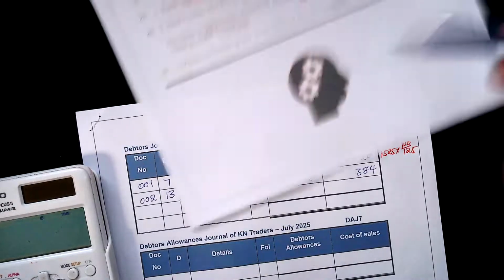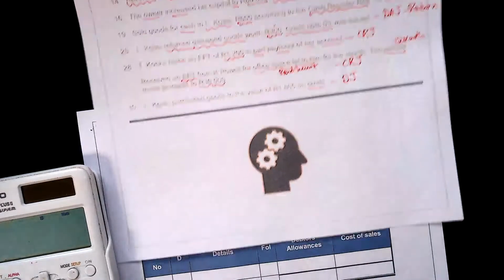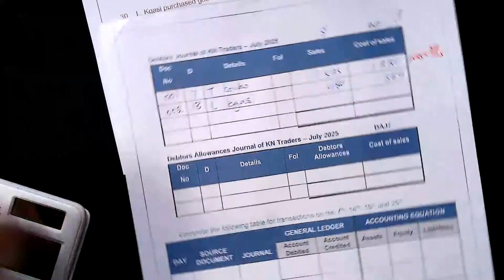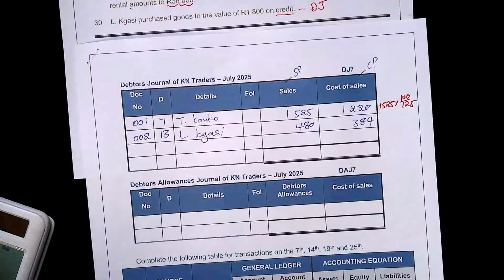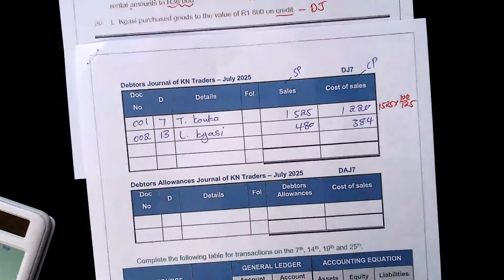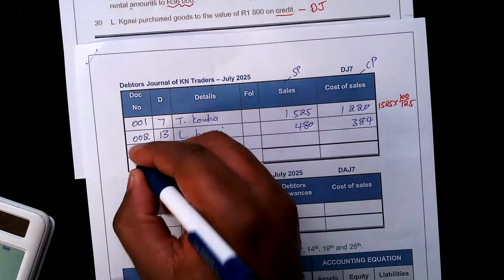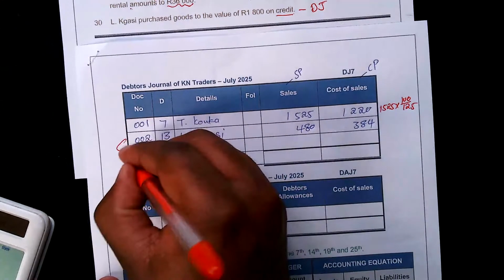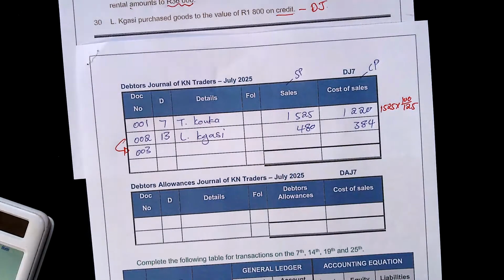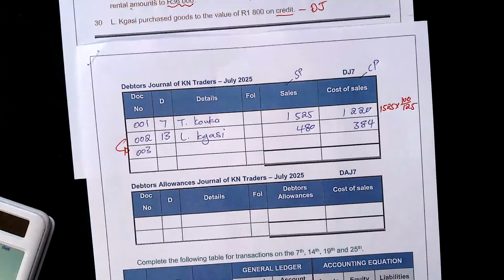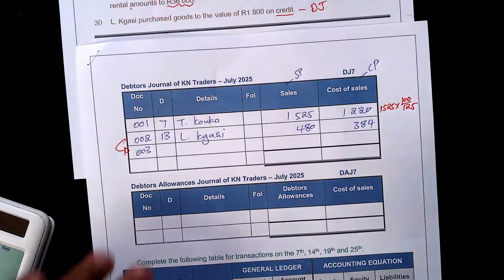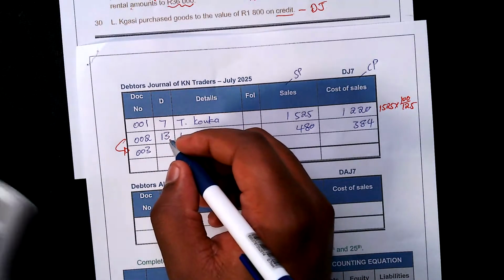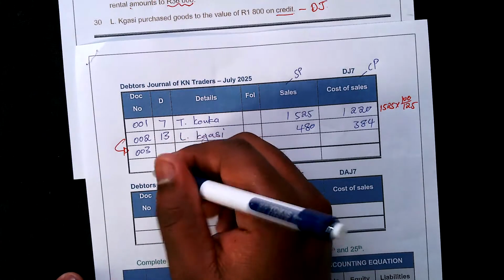So the last transaction, day 28, let's record that one. It does go to the DJ. So let me fix it like this so that you can see. So it's going to be 003 because we continue from the previous number. If you are not given the document number, you continue from the previous number of the source document. Because source documents are issued out in order, we follow the same order throughout.